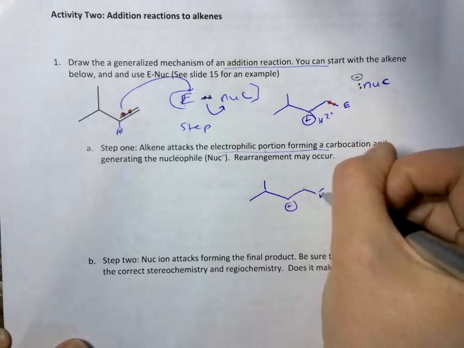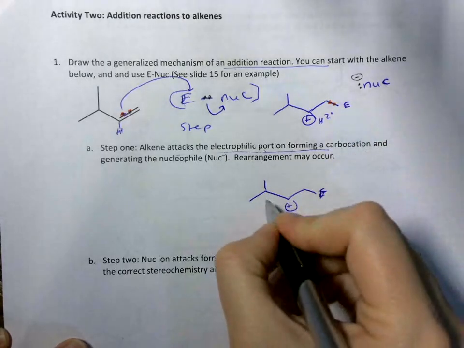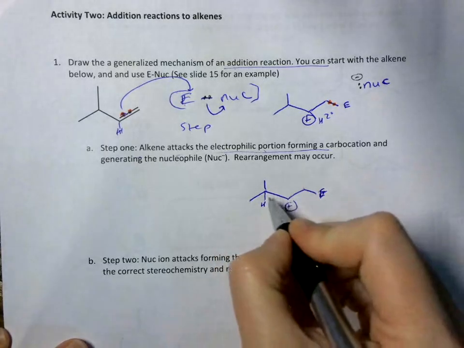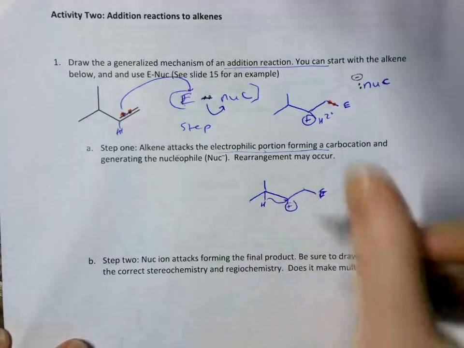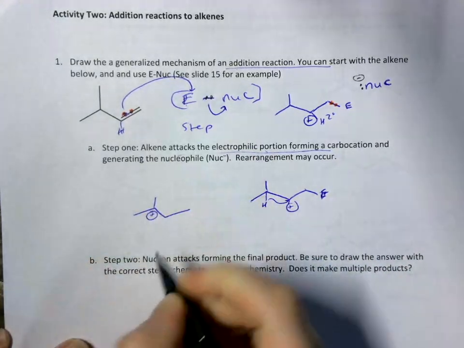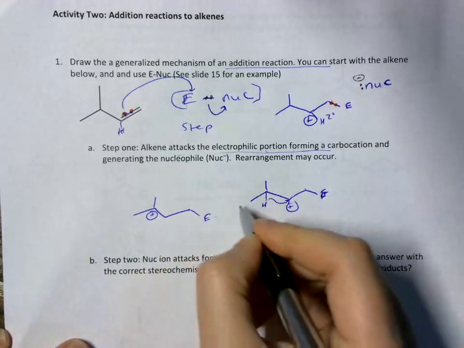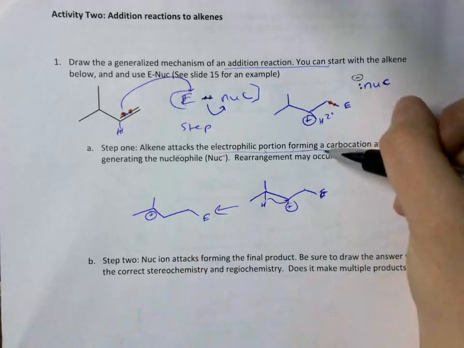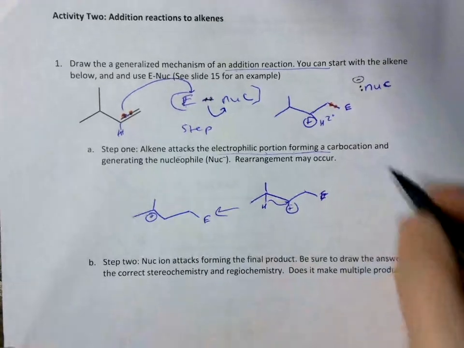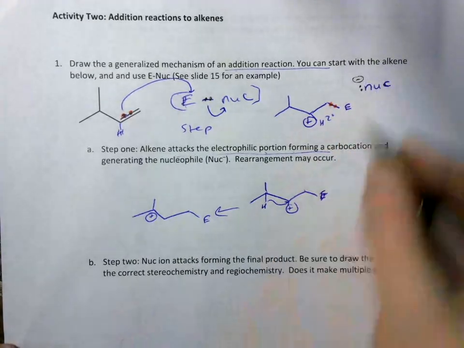So, if you have a positive charge, let's see, I'll do the hydrogen here. You can undergo a hydride shift where these electrons come and fill in, and you get a carbocation here, and your electrophilic portion is still added. So rearrangement definitely did occur. Step 2 would be the nucleophile that you made in here.